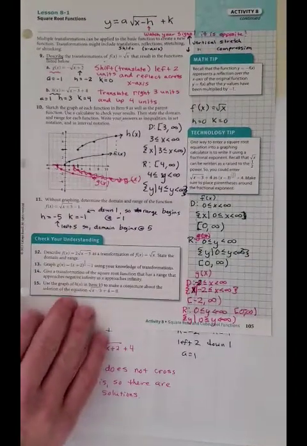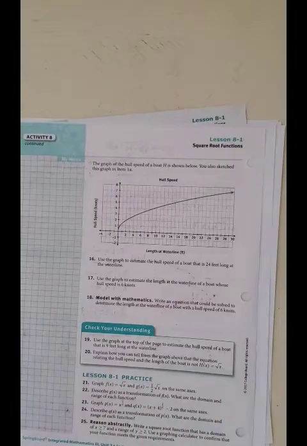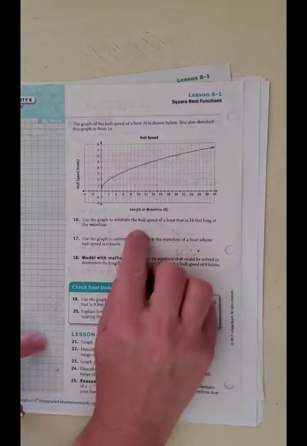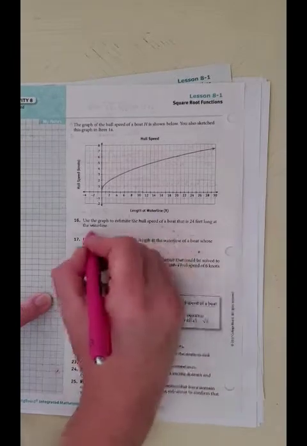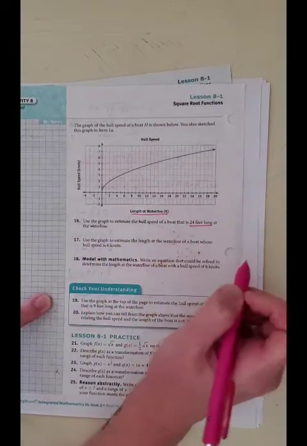All right, let's go ahead and flip this over. It says the graph of the hull speed of the boat, h, is shown below. You also sketched this graph in item 1A. Use the graph to estimate the hull speed of a boat that is 24 feet long at the waterline. Here's the length of the waterline, and we're looking for where that is 24 feet.